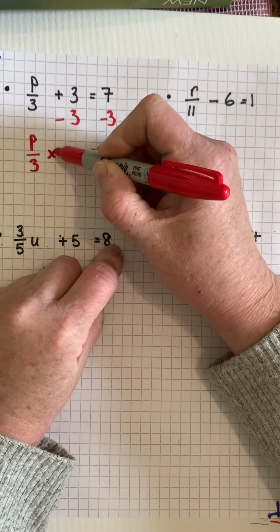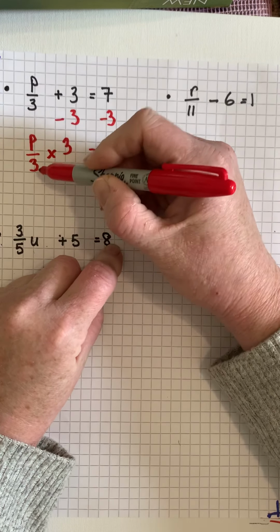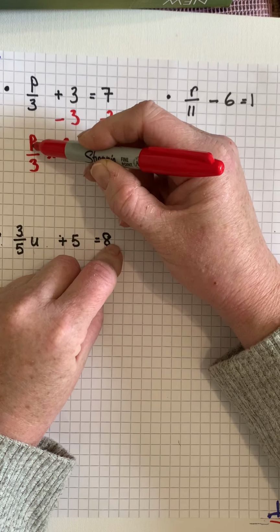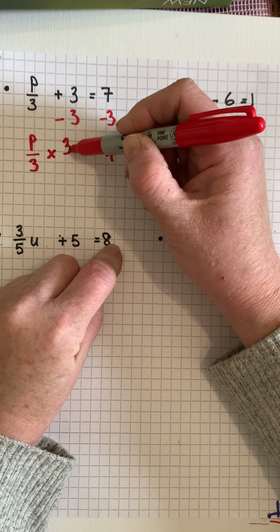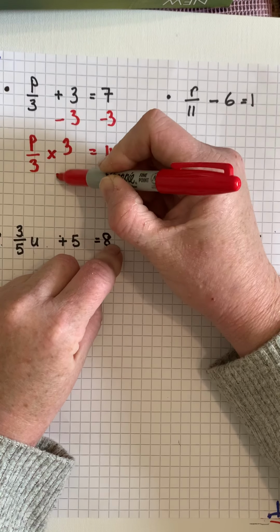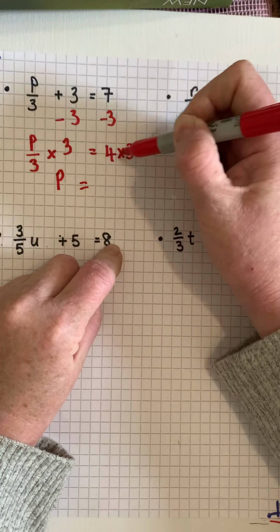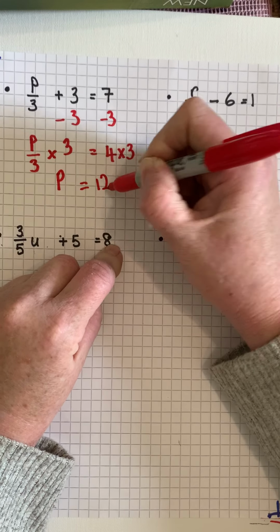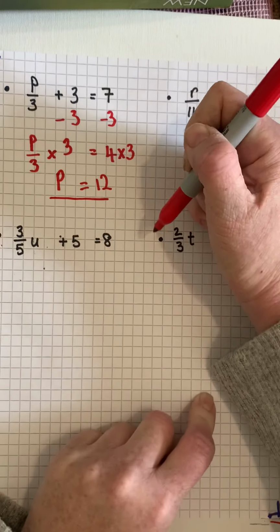Or you can multiply this side by 3, because at the moment what we're doing here is p divided by 3, so we need to do the opposite. We multiply by 3. What we do to one side, we do to the other. That leaves us with p equals 4 times 3 is 12. So that is your final answer.